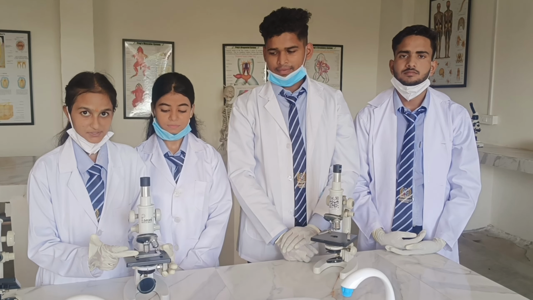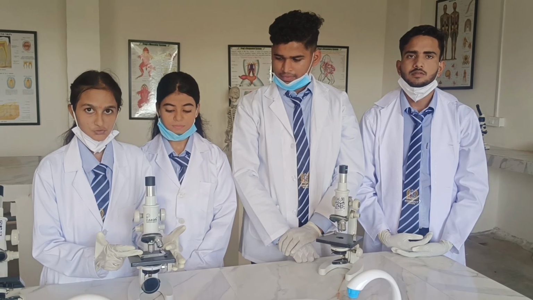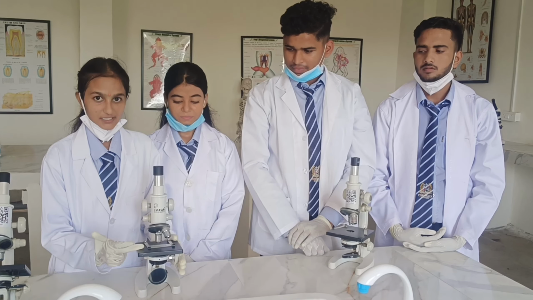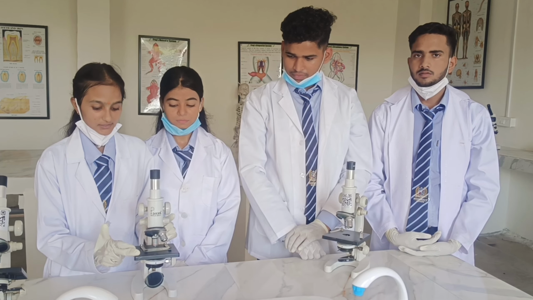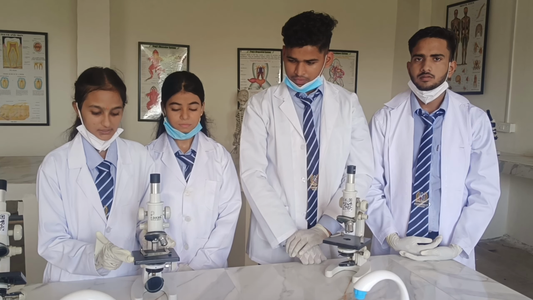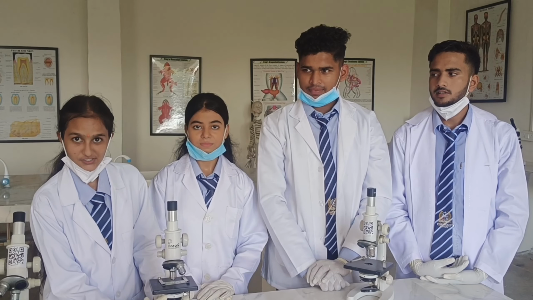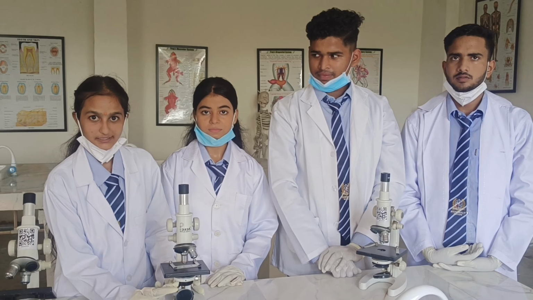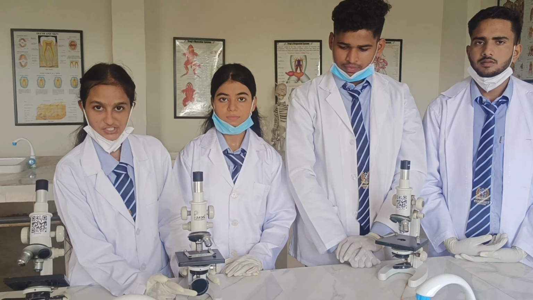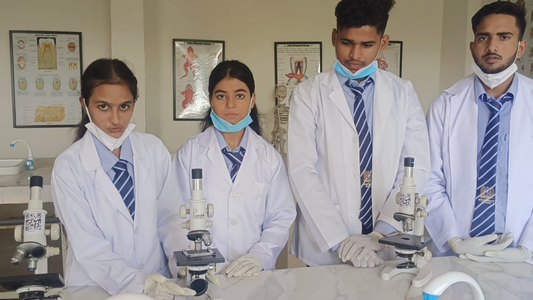Next part is clips. This is used for holding the objective slide. Next part is stage. This function is where the specimen should be kept. Next part is condenser. This function is to collect and focus the light. Next, mirror, the light source. This function is to provide light for the microscope.